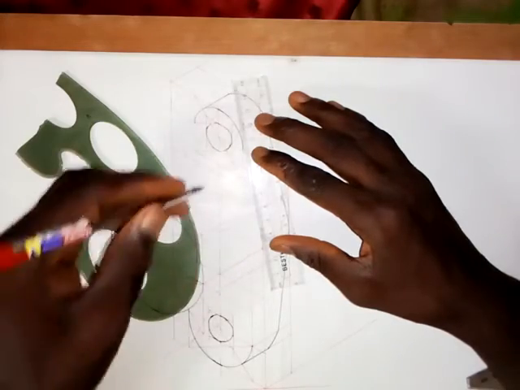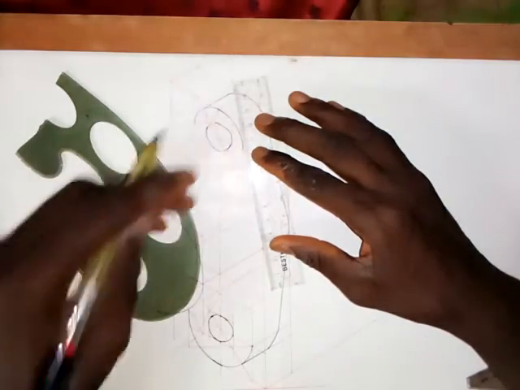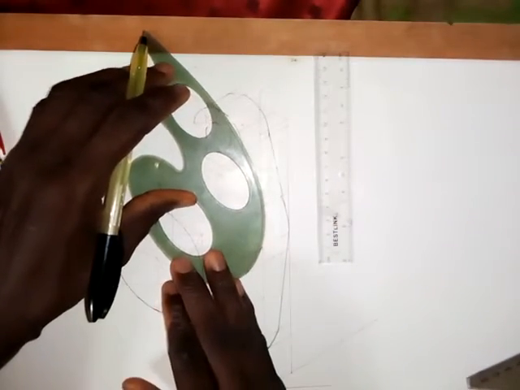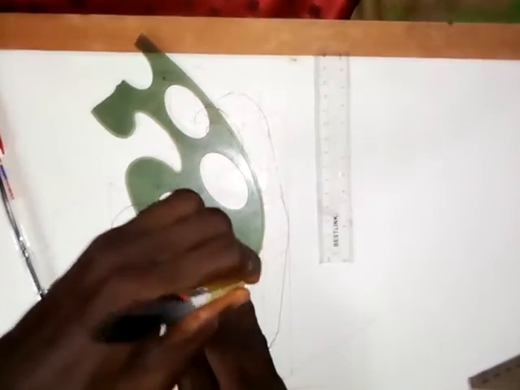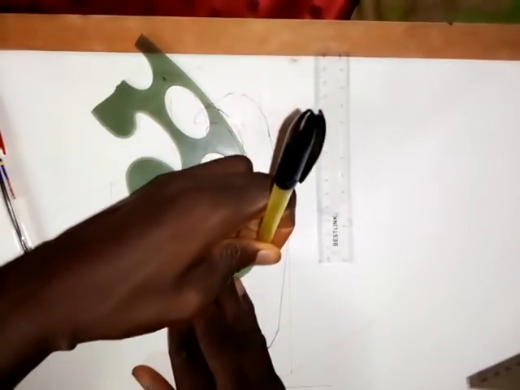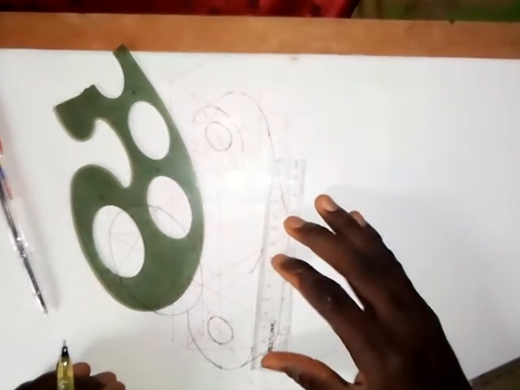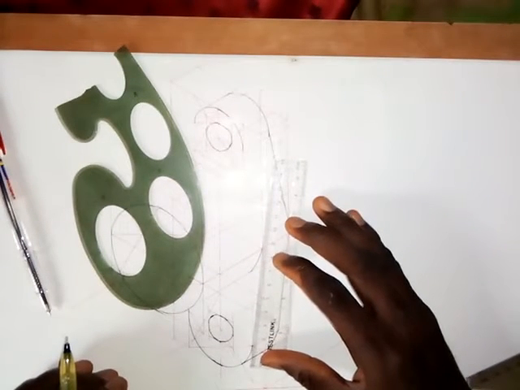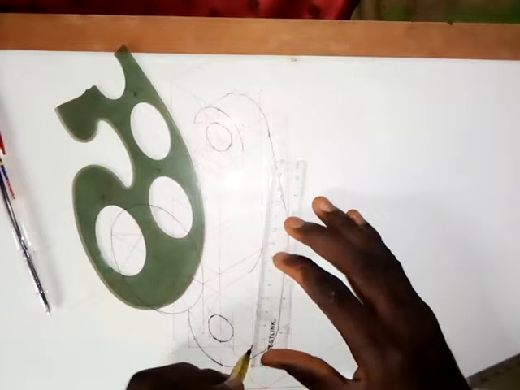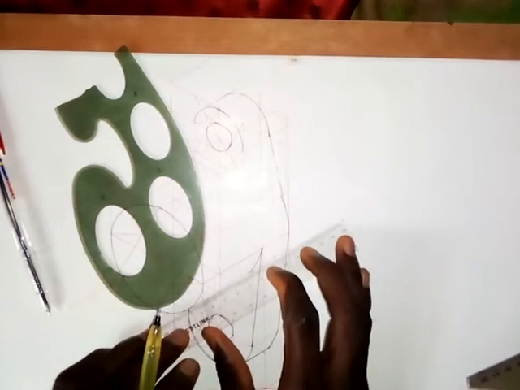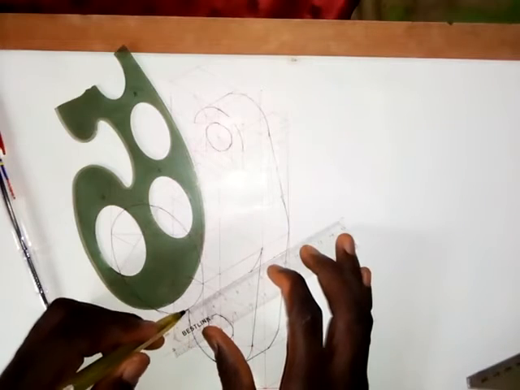Okay, so I will need to join this together. Let me first of all draw this. This is work that you have to be careful with when you are doing it. Then I will join this together with this like this, and this line I'm going to make a thick line.